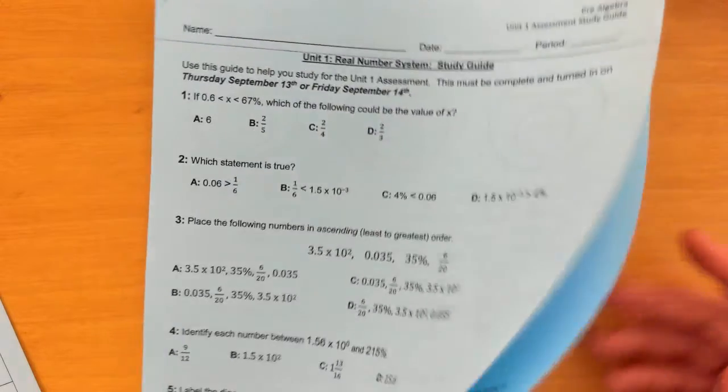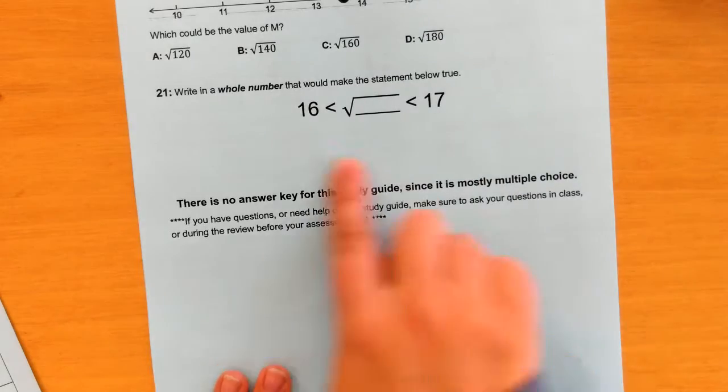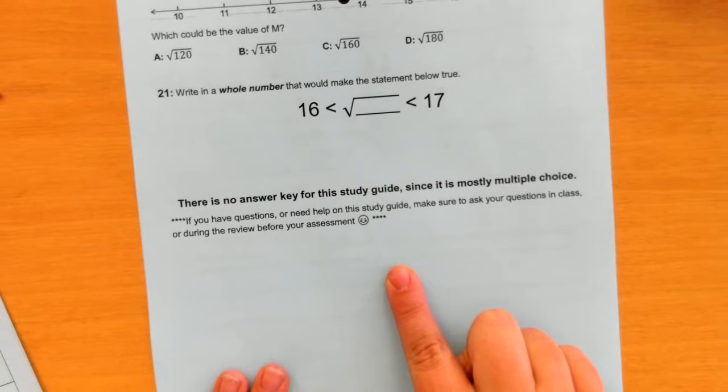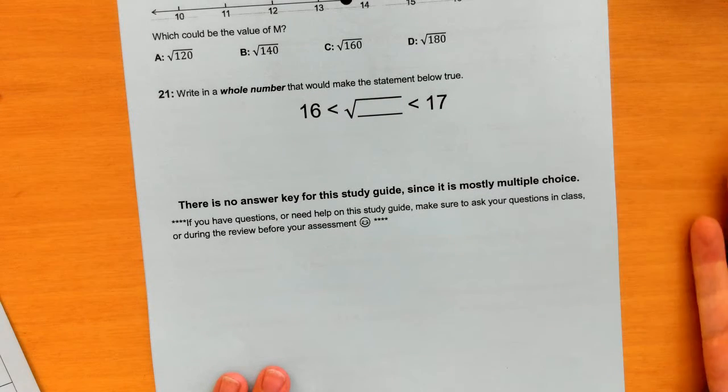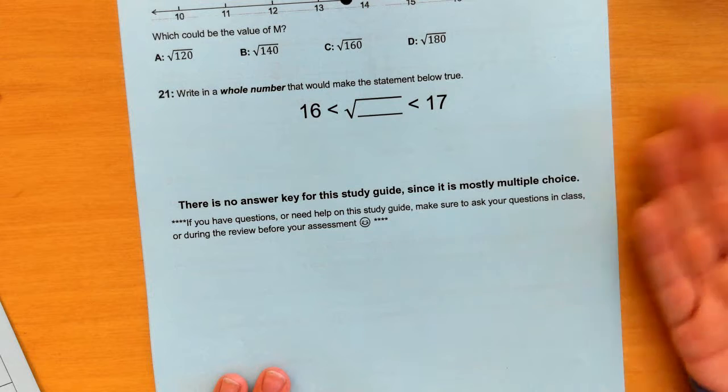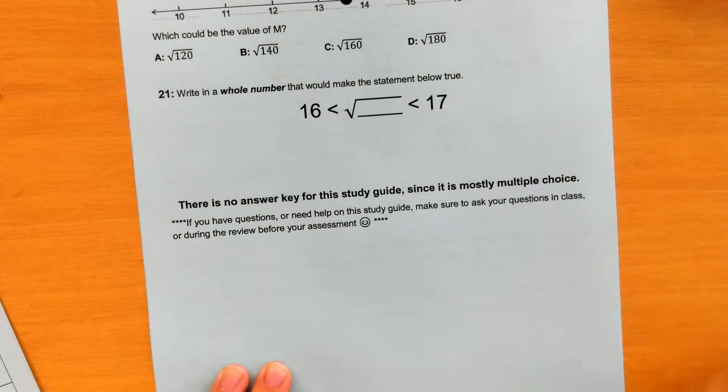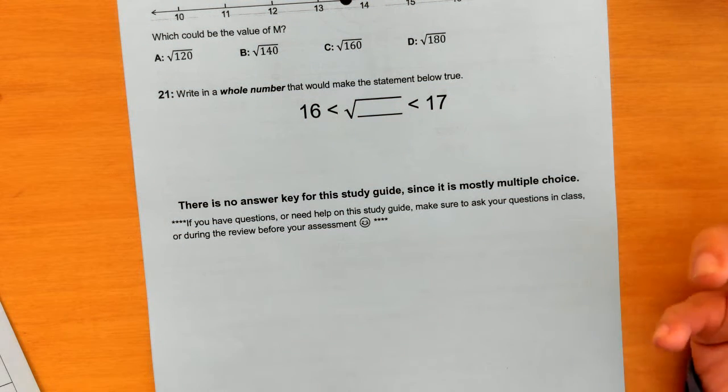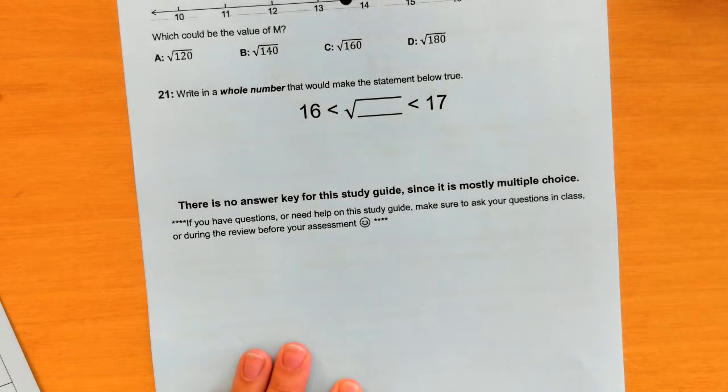On the back or the last page of study guides, there is normally an answer key on the back for students to check their work. It just so happens that this one does not have an answer key since it's mostly multiple choice, and I want to make sure that the students are attempting the problems on their own instead of just copying answers from an answer key.